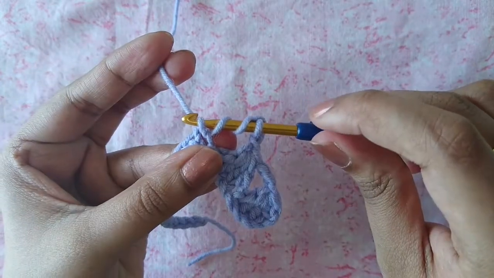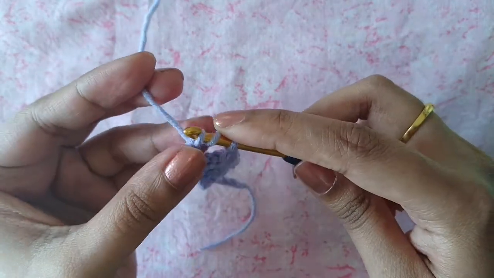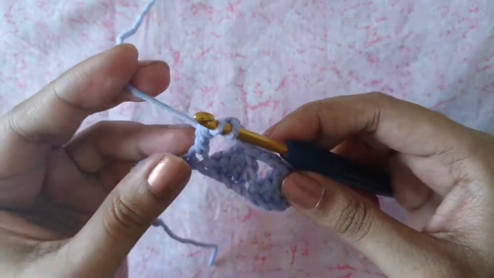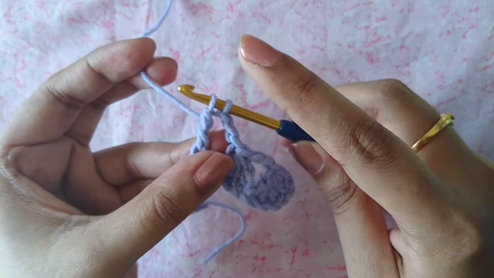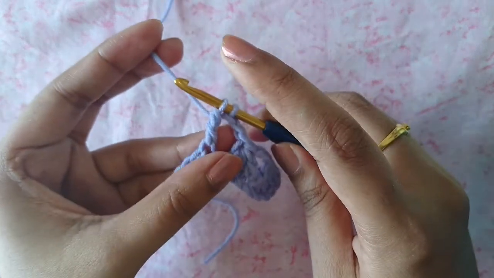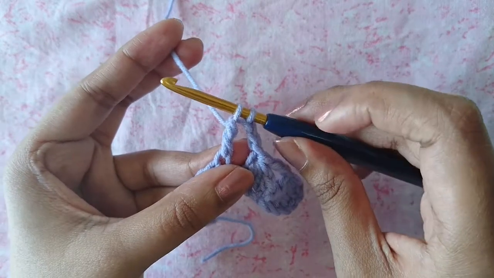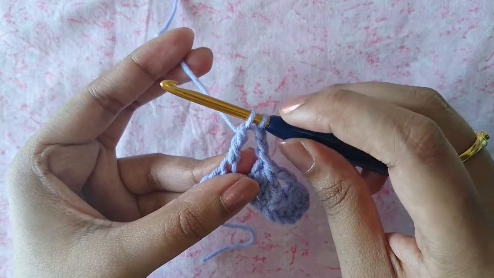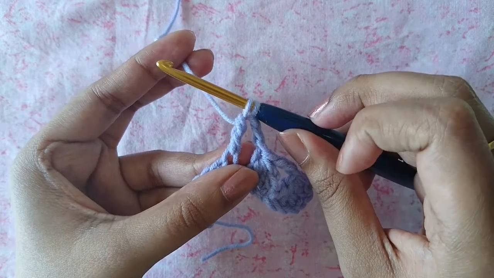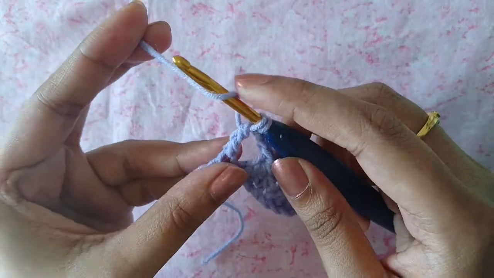So we have 4 loops on our hook. You're going to grab your yarn, pull through the first 2 loops like so. You're going to grab your yarn, pull through the next 2 loops. Okay, and then when you reach your last 2 loops on your hook, you're going to stop right there because we want incomplete stitches. As I said before, a cluster stitch is always an incomplete stitch, so we are not going to complete this treble crochet. Usually we would yarn over and pull through the last 2 loops as well, right, to complete our treble crochet. But in this cluster stitch we are not going to complete this treble crochet, so we are going to stop right here.